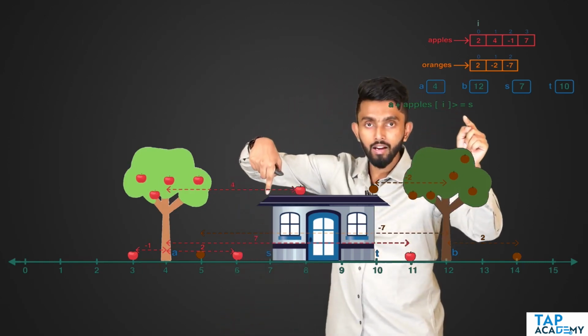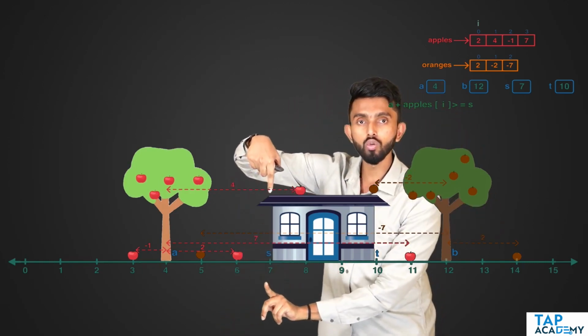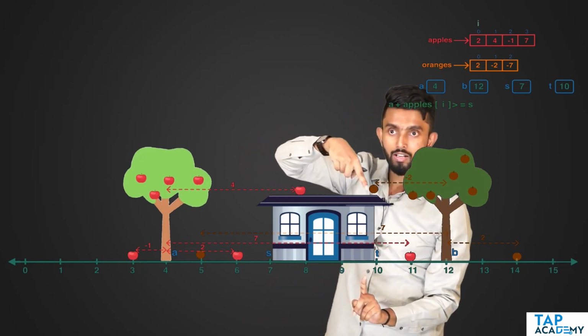Check if that value plus the position of the apple is greater than or equal to S, because S is inclusive. Now I should set this boundary.